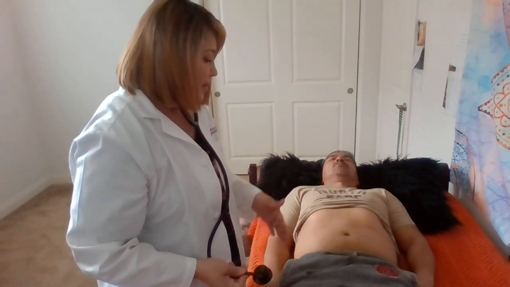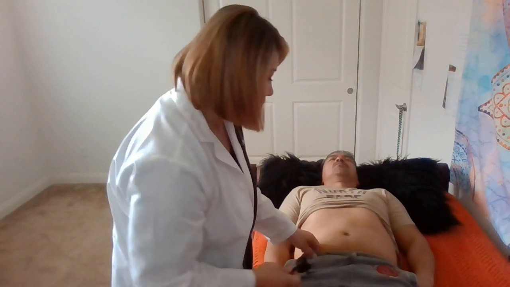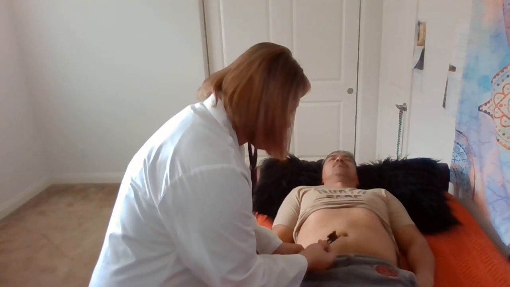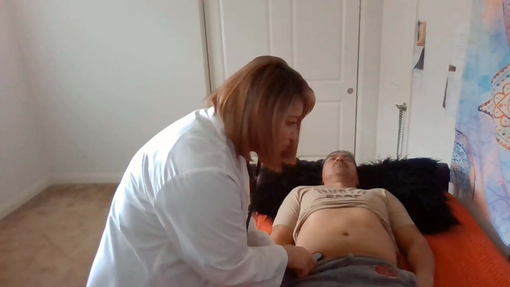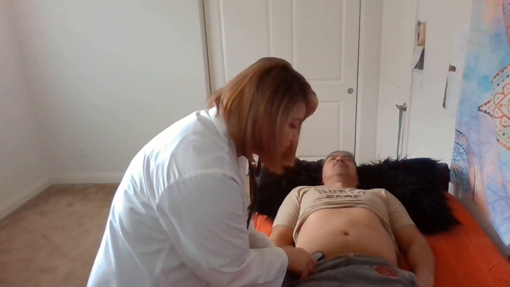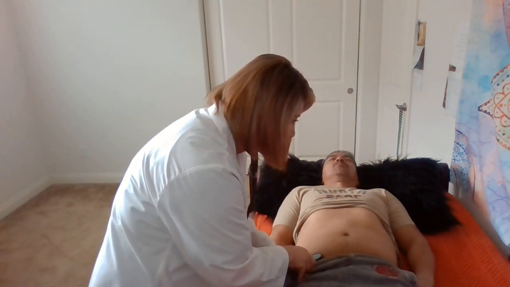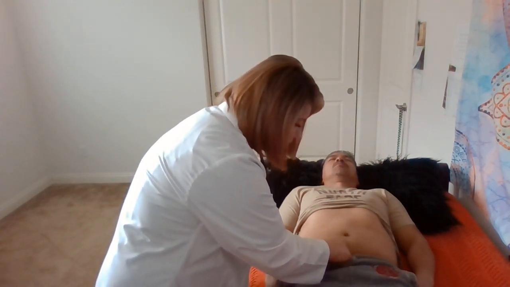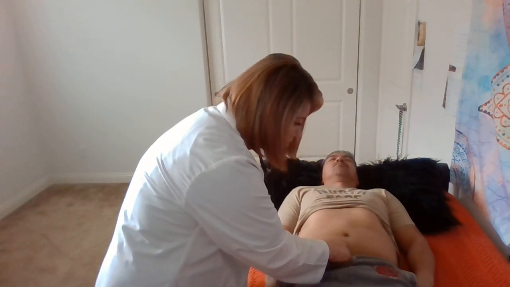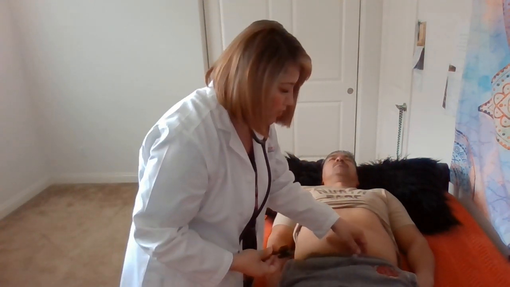The iliac arteries now branch off into the right and left femoral arteries. And we will go down to the right femoral, and I will listen to the right femoral with my bell. And now with my diaphragm. No bruits heard on the right femoral artery.